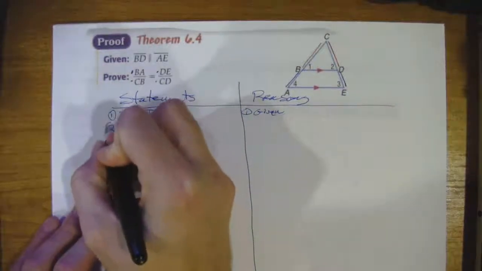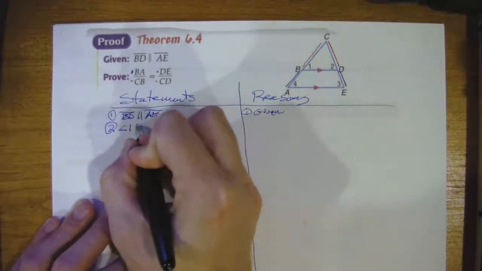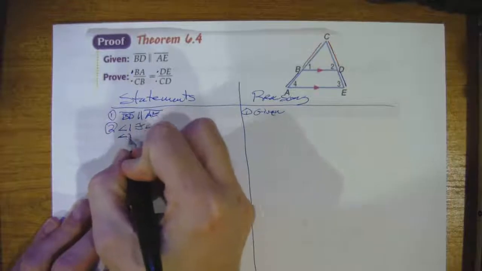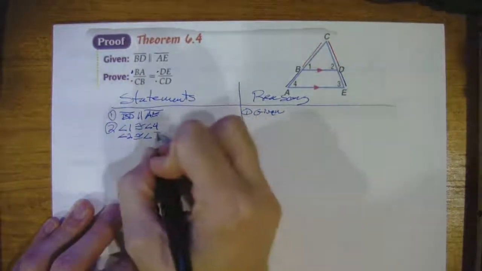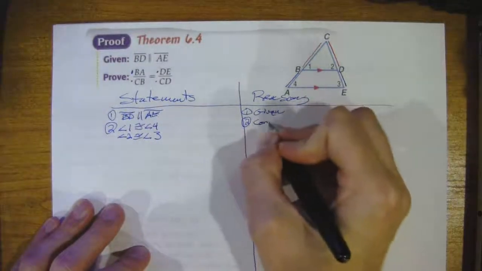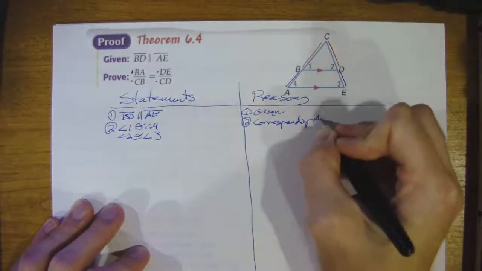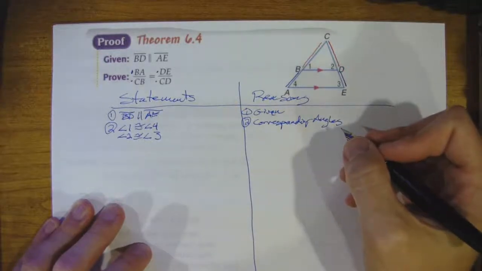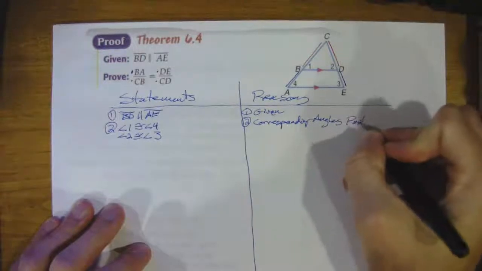So statement 2, I can say that angle 1 is congruent to angle 4. I can also say that angle 2 is congruent to angle 3. Make sure I'm reading that right. And our reason there is the corresponding angles. I think your book referred to it as a theorem, postulate. It doesn't matter. Corresponding angles, we'll say postulate. I think that's how it worded it.